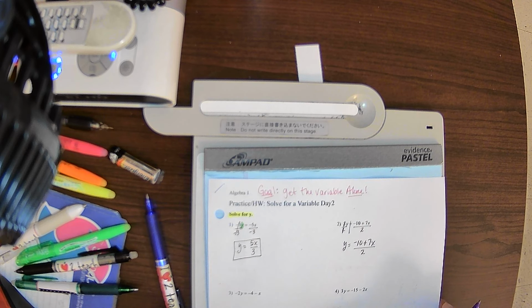Now let's look at number 3. Let's slide my paper up a little bit. Again, I need to get y alone. The inverse of this multiplication is division. Divide all the way across. That makes a +1. -2 divided by -2 is a +1. Y equals -4.